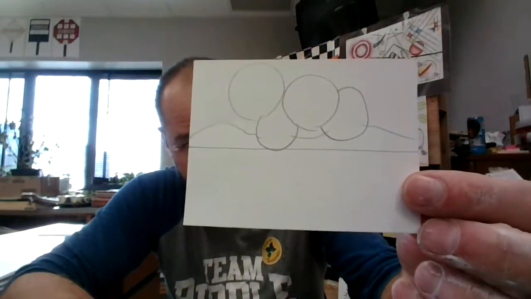Next, I'm going to make some circles. These are going to be trees. Now when I make these circles, I want them to be kind of behind each other. Some of these trees are in front of the mountains, so I'm going to erase the hills behind them. So it looks kind of like this. It just looks like four little balloons.